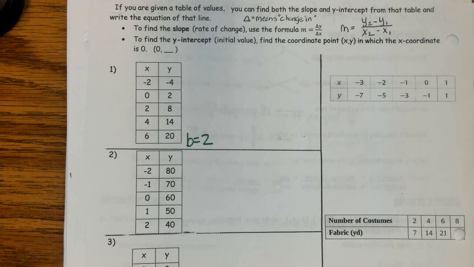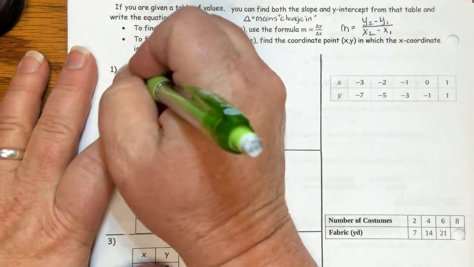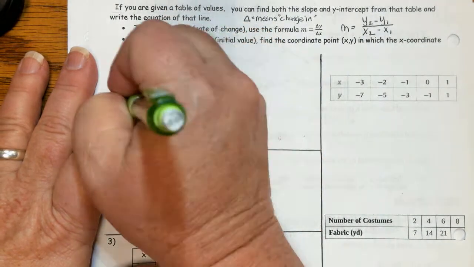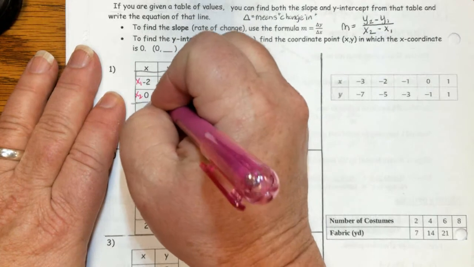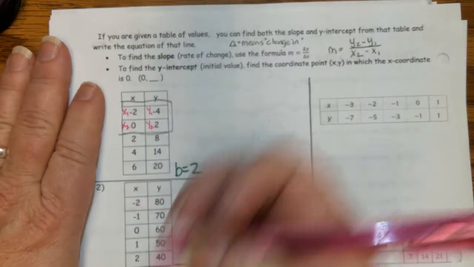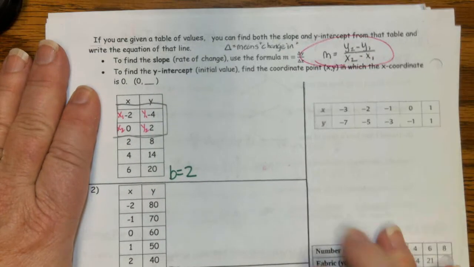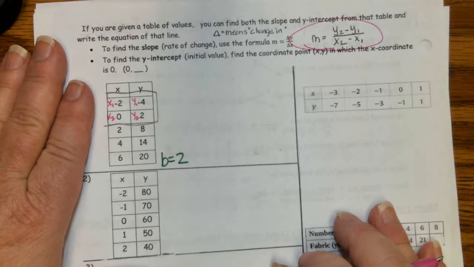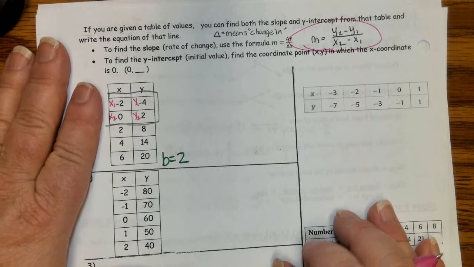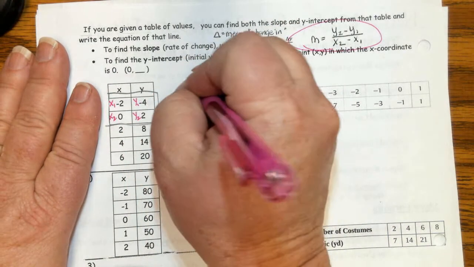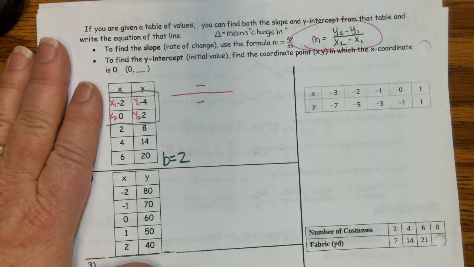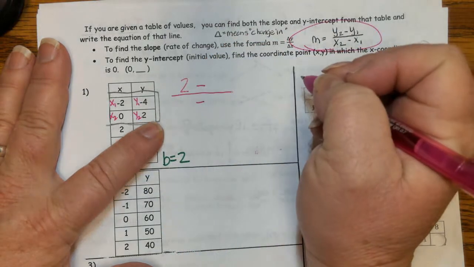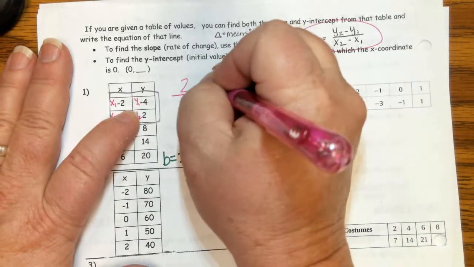So I'm going to first choose these 2 points. I'm going to do 2 different ones on here just to prove a point. I'm going to call this x1, x2, y1, y2. Remember my formula? Y2 minus Y1 over X2 minus X1. So I'm going to write my line, and put my subtract and my subtract. So I'm ready to go. Y2, 2, over y1, which is negative 4.